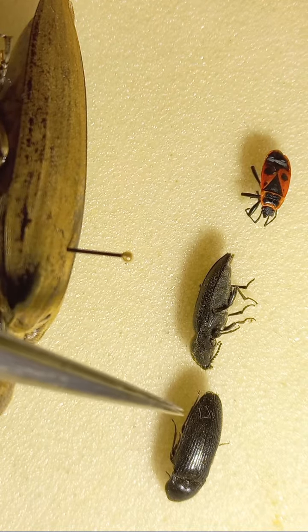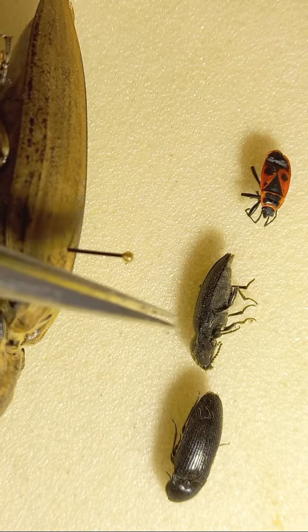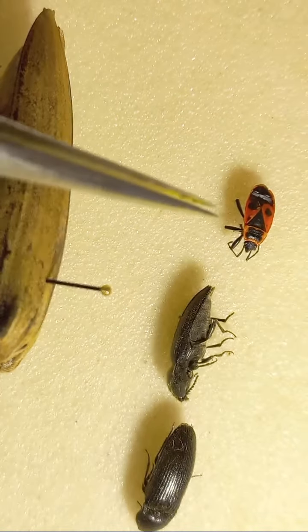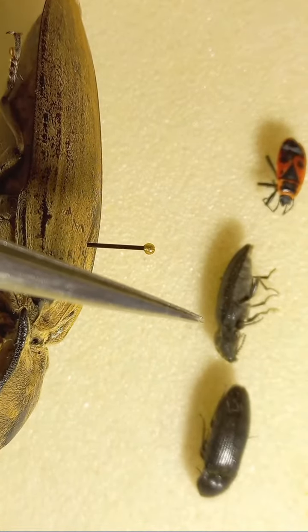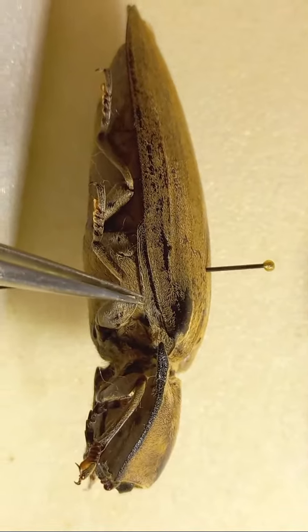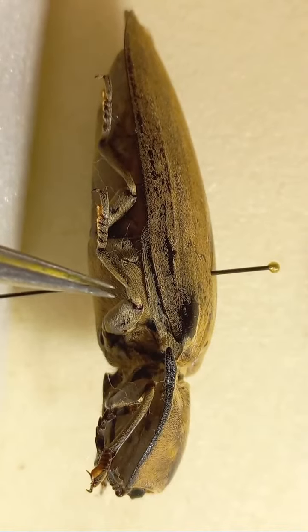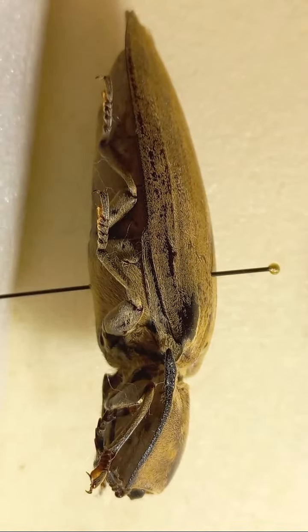But our beetles fly very easily. They open their elytra and fly away very quickly. And this small firebug doesn't fly. But these two, they're flying very well. And this big one, I guess, flies very quickly too.